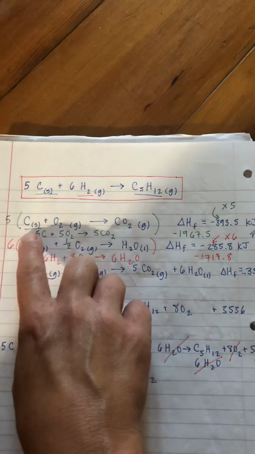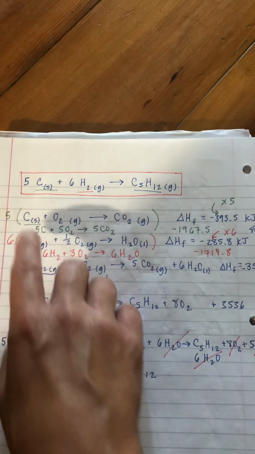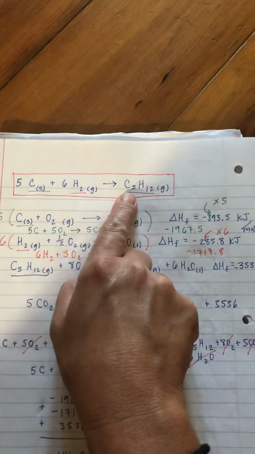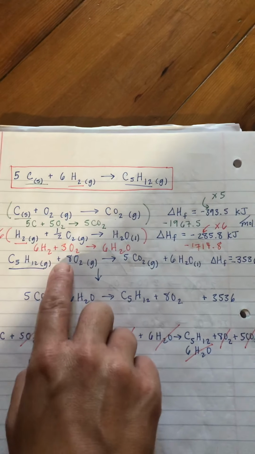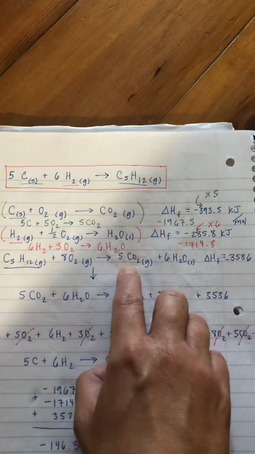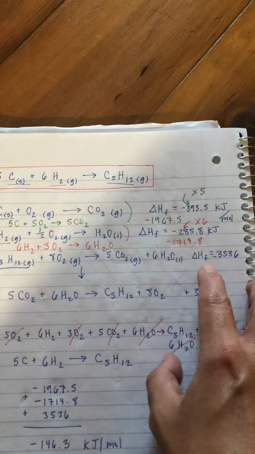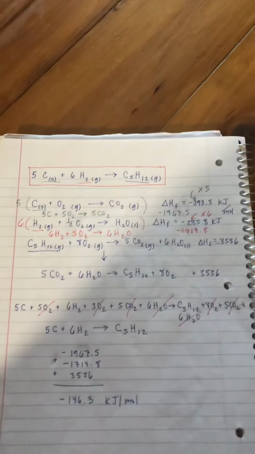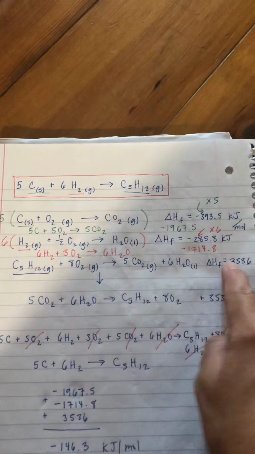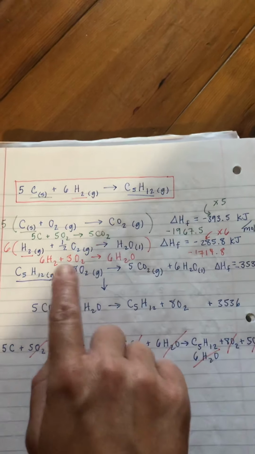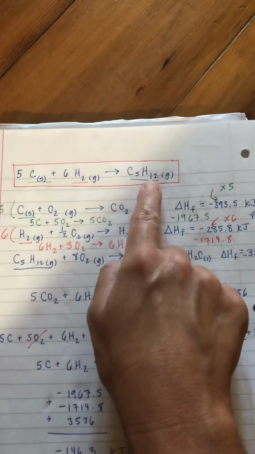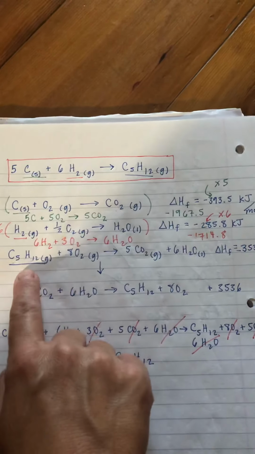So far we have the C, we have the H, and we have the C5H12. So C5H12 plus 8O2 yields 5CO2 plus 6H2O, with a heat of formation of negative 3,536 kilojoules per mole. So we know all this in blue. Those have all the right components, but in this case, this is not on the right side. It needs to be on the product side, not the reactant.